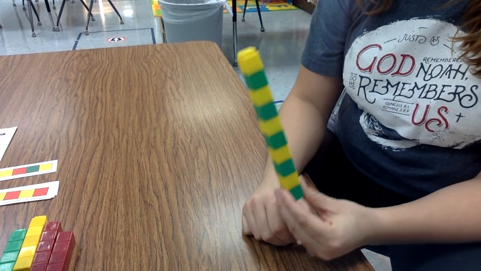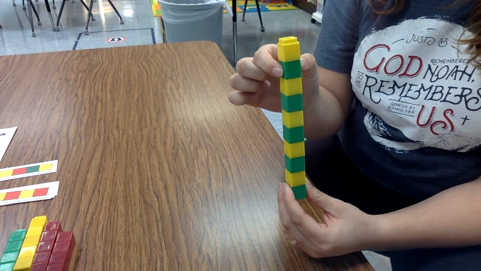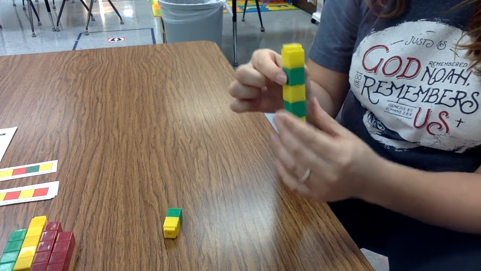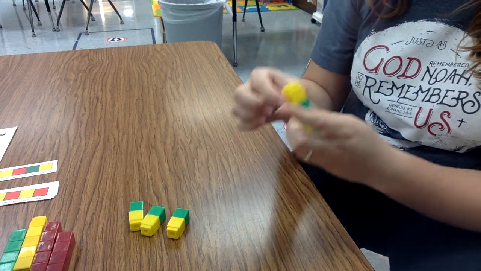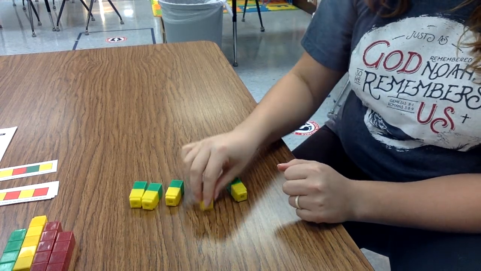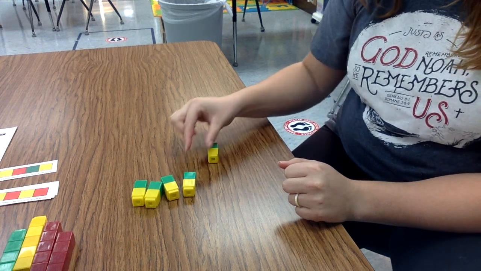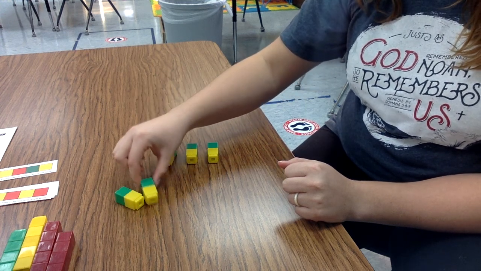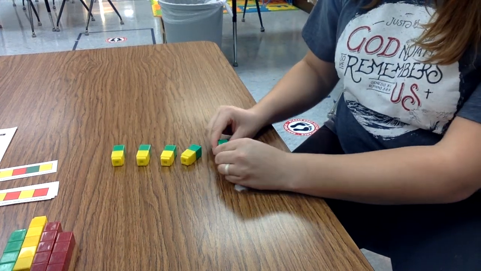So I want to break this pattern up into groups of A and B. Each time you have a group, I want you to take it apart. A, B, A, B, A, B, A, B, A, B. Now let's see how many AB patterns that we have in that tower. 1, let's slide count. 1, 2, 3, 4, 5. We had 5 AB patterns in that tower. So let's break all these apart.